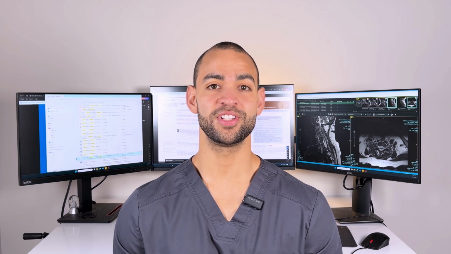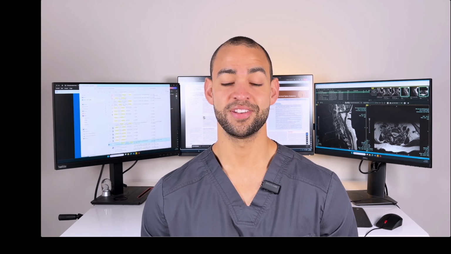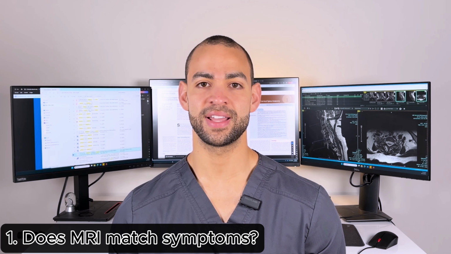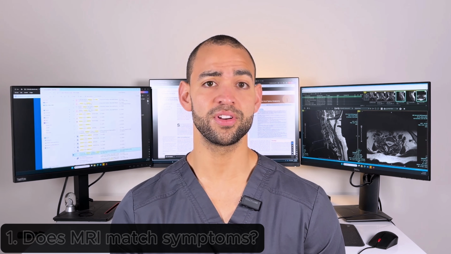So what do you actually do with this information? Whether you've just gotten your MRI results or you've been sitting on them for weeks, here are three questions that matter most when you see your doctor. Number one, does the MRI finding match my symptoms? Ask your doctor specifically whether the level they're seeing on imaging corresponds to the arm, shoulder, or hand symptoms you've been describing. If the answer is unclear, it's important to understand.